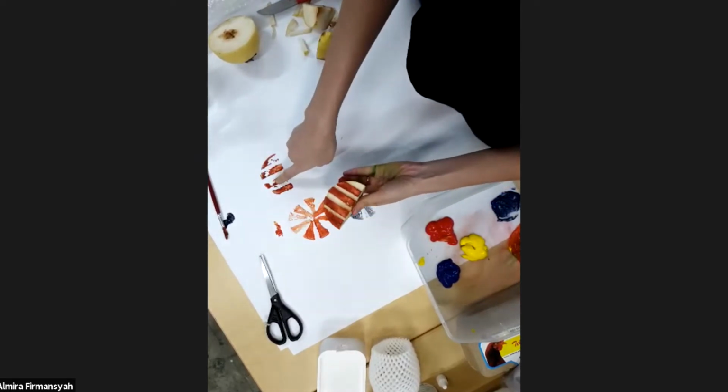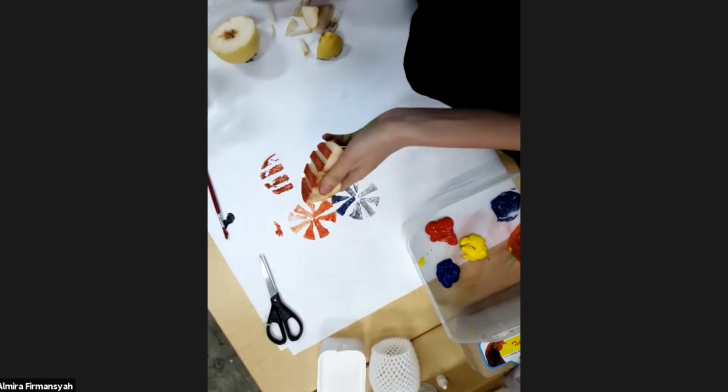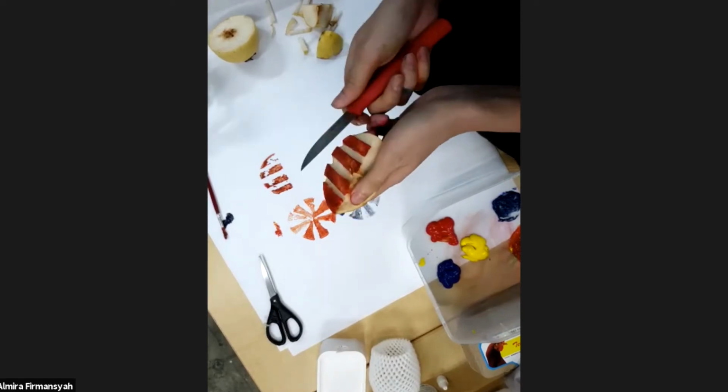There's an uneven texture over here. So maybe you can lebih dirapain lagi.